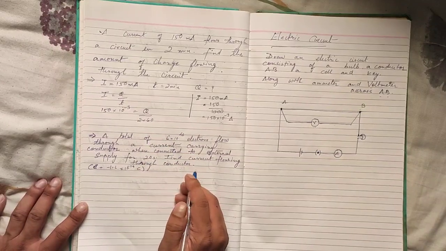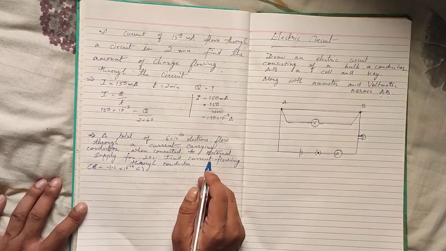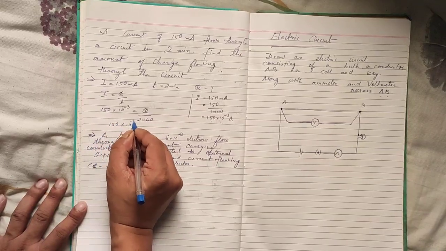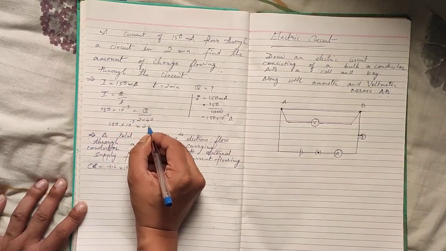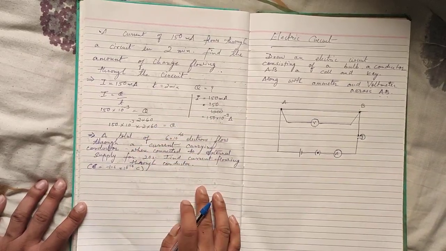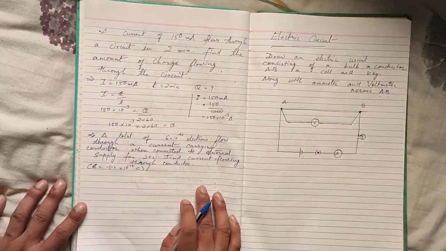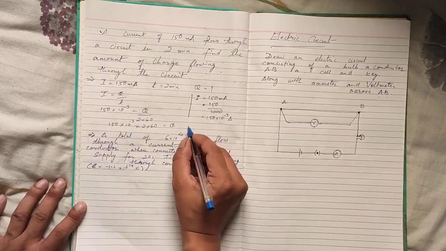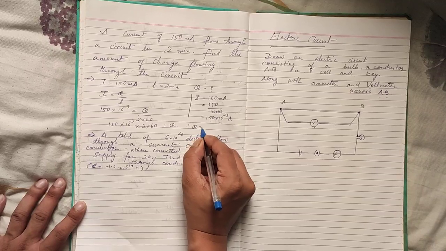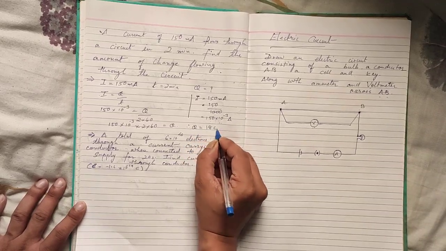Now this is a simple case of cross multiplication. Multiplying 150 into 10 raised to minus 3 into 2 into 60 is equal to the total charge flowing in the circuit. Now when you simply multiply it, what you get, the final answer: therefore Q is equal to 18 coulombs.